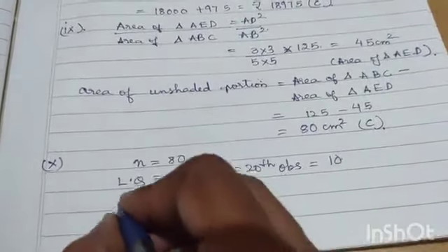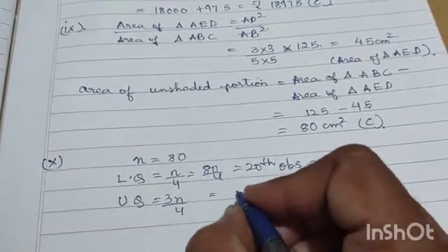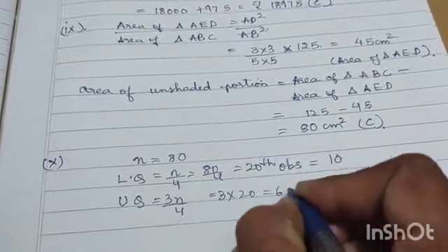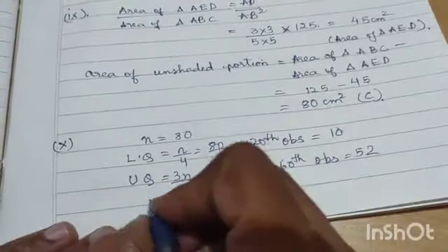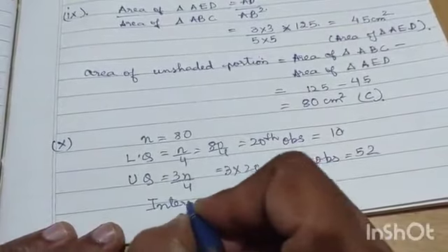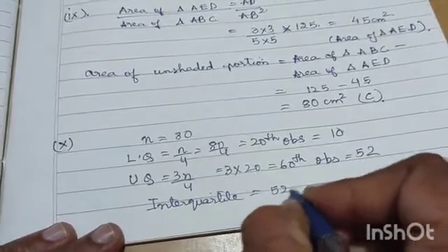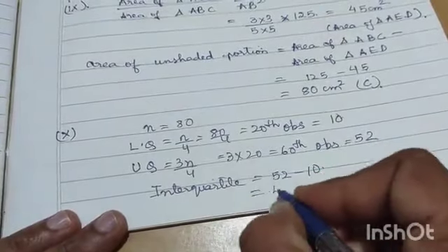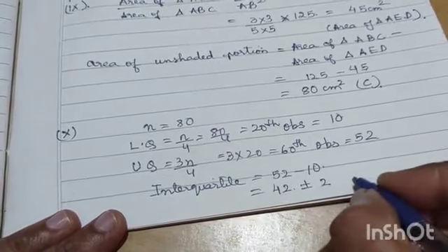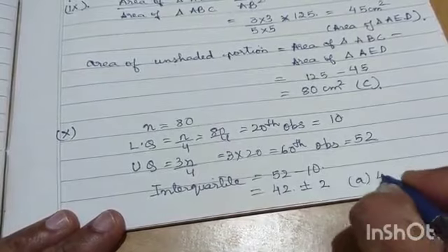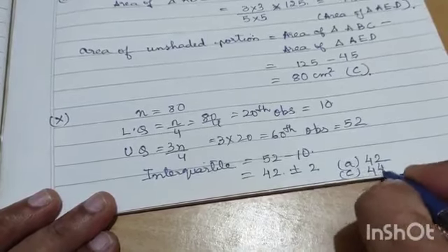From the graph we get upper quartile is 3n by 4, that is 3 into 20, that is 60th observation, which is 52. So interquartile range is 52 minus 10, that is 42. Here we take plus minus 2 error, so I will be considering answers as option A, that is 42, and also answer C, that is 44.